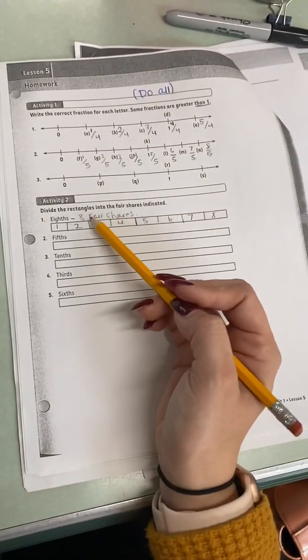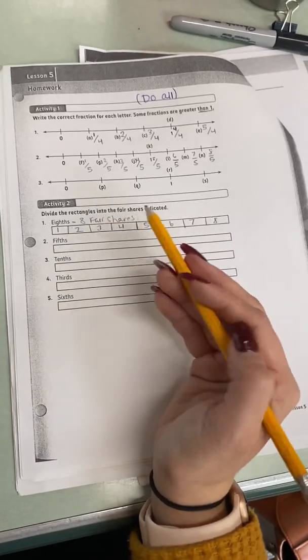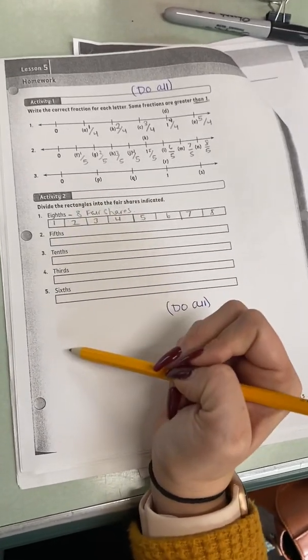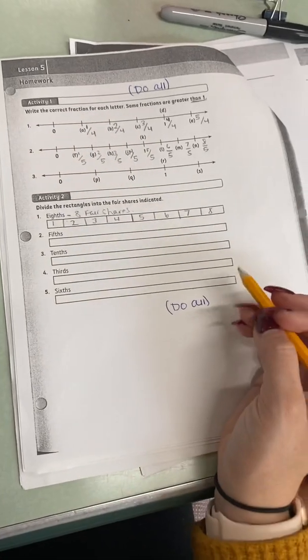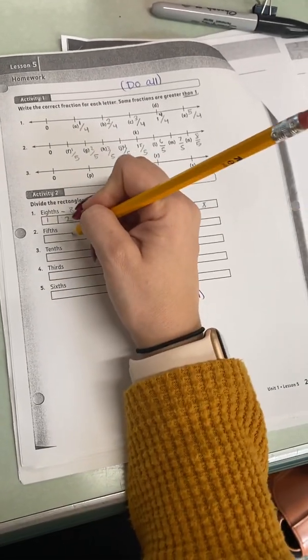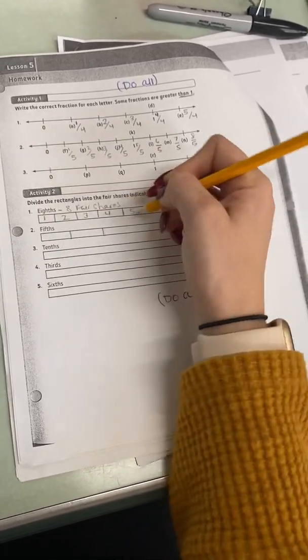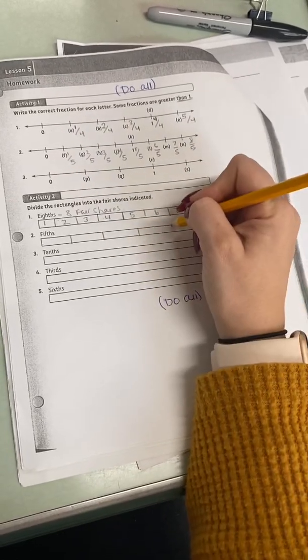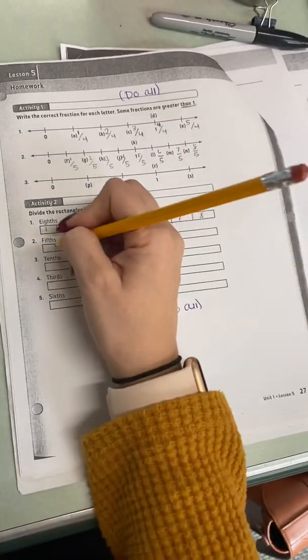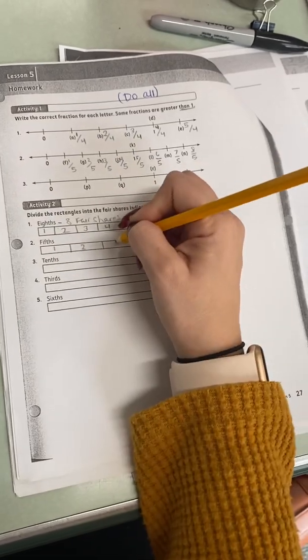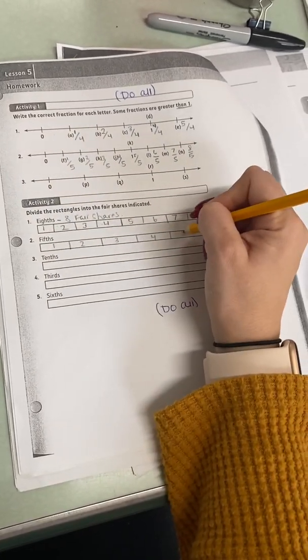So we're looking for 8 fair shares. And I'll do the next one again. This one we're looking for fifths. So I need 5 equal parts. 1, 2, 3, 4, and 5. That's how you do activity 2.